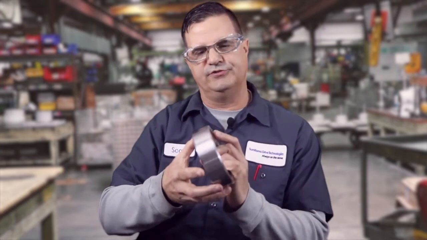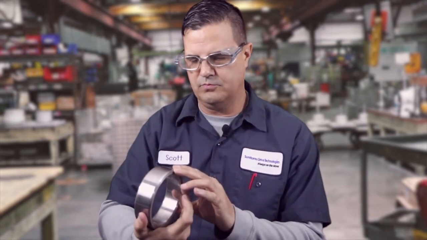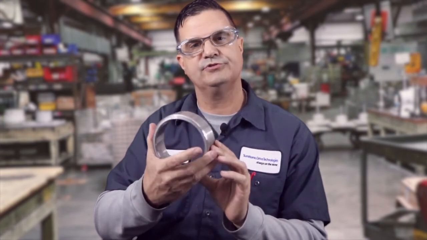So we're going to talk about radial shaft seals. We're going to talk about cassette seals. I've got a whole bunch of cool stuff here to show you guys. First things first, let me show you what a collar looks like. Some people call these wear sleeves, and we call them shaft collars.